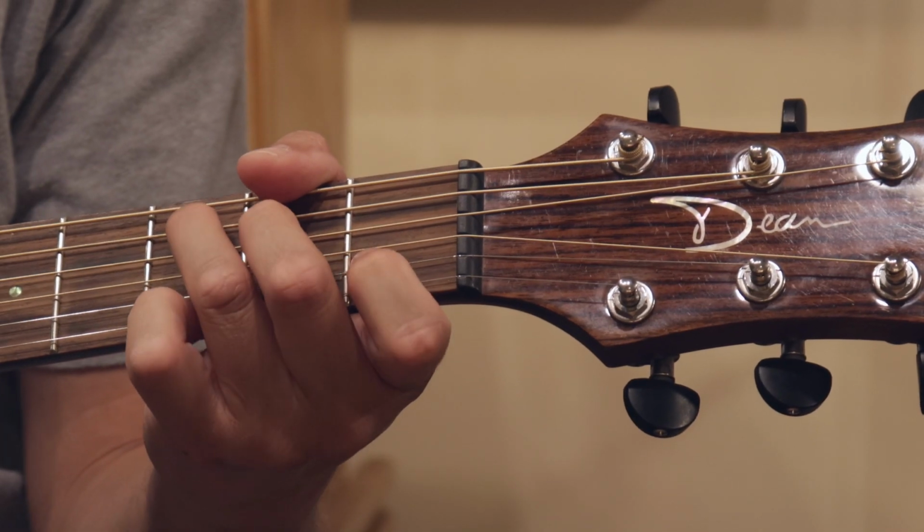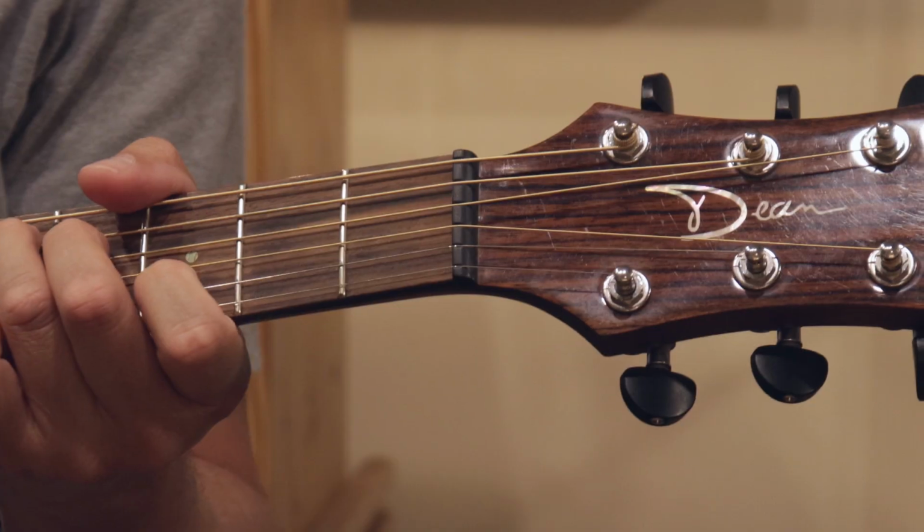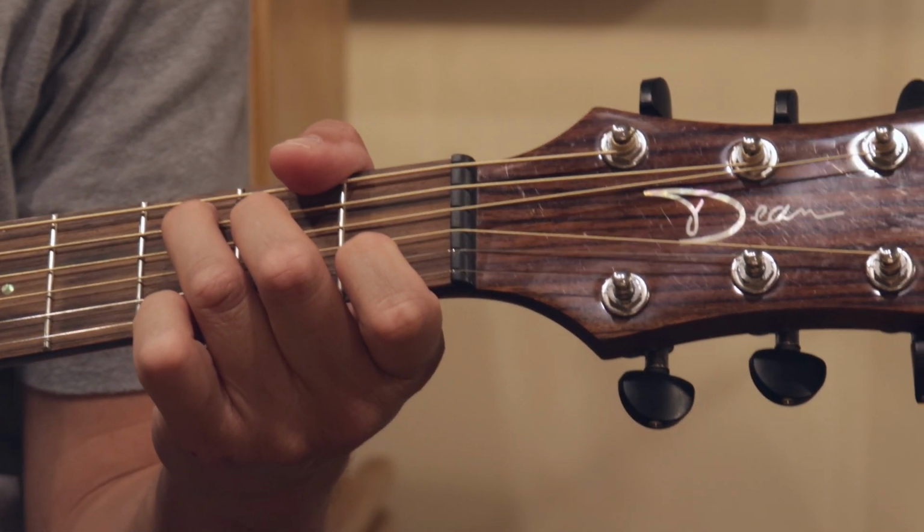The D, I can't stand the way this chord sounds. I don't know why, it just sounds bad to me, no matter what guitar I use. So the way I play it is like a C, but just moved up over here. It doesn't work in all the keys, but you just have to listen as to whether it works or not.